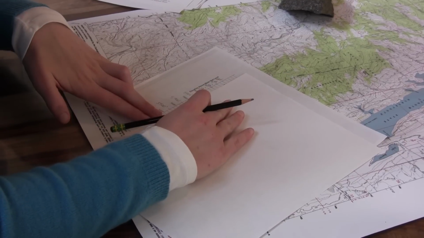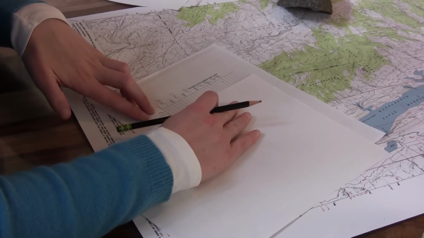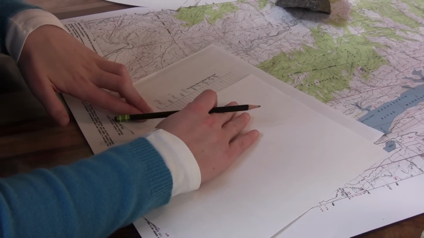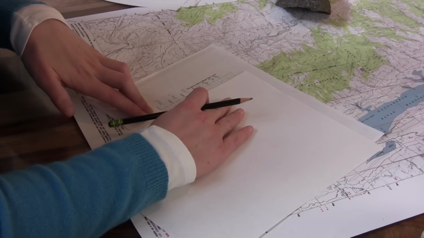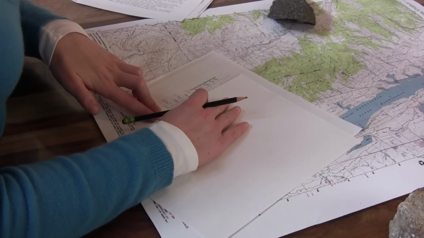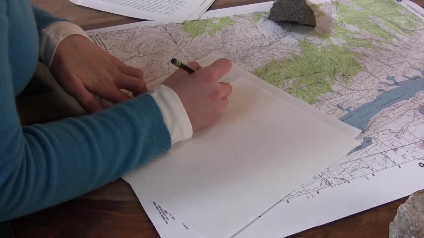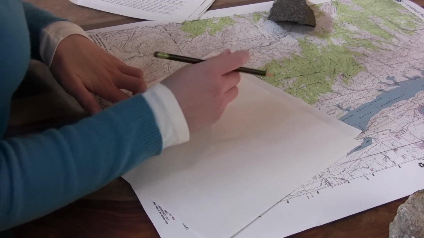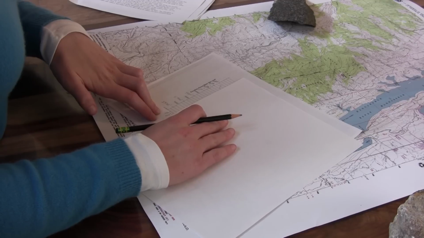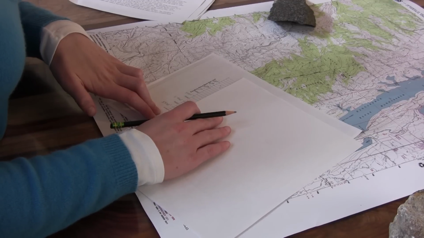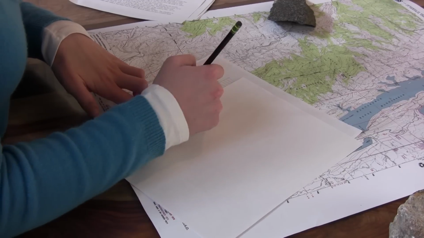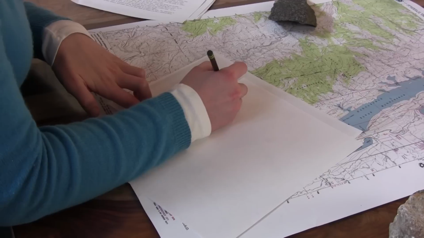Then we move along to our next notch, which is at 6,320. And then we have another one at 6,320.